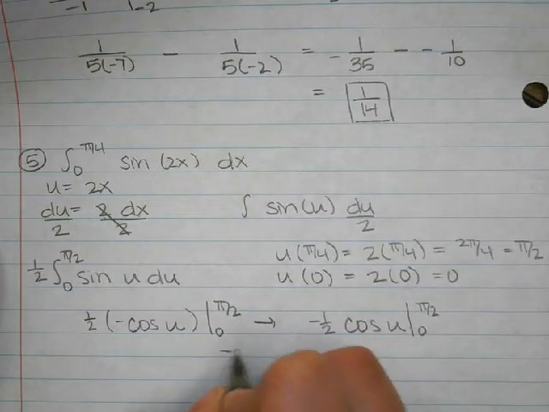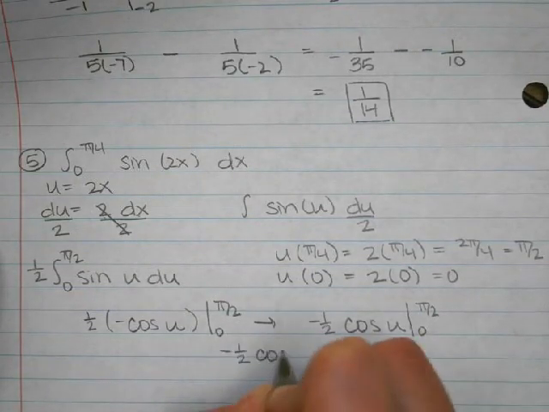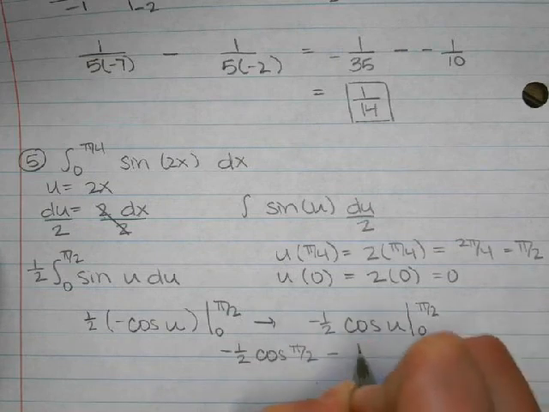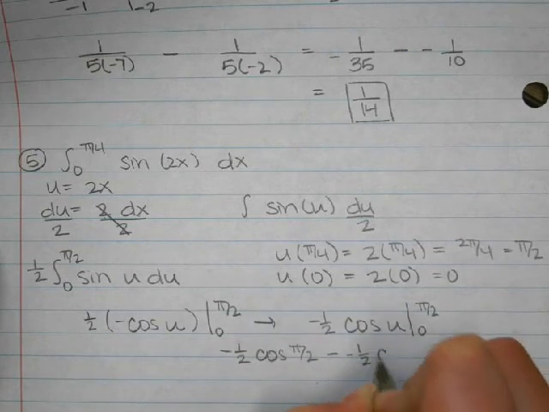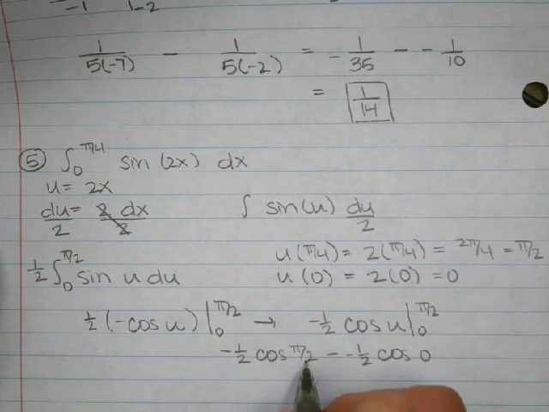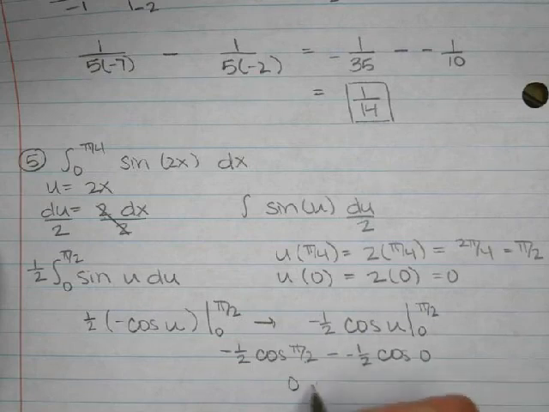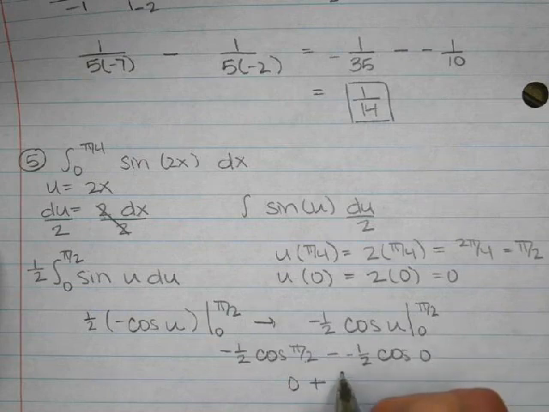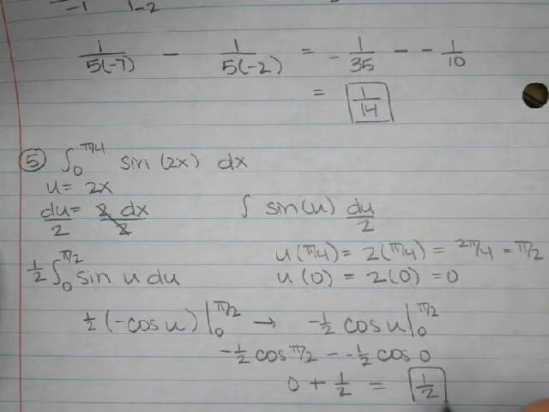So negative 1/2 times cos of pi halves minus negative 1/2 times cos of 0. Cos of pi halves is 0, so we've got 0 minus minus makes a plus 1/2 times cos of 0, which is 1, so that's 0 plus 1/2, which is just 1/2.